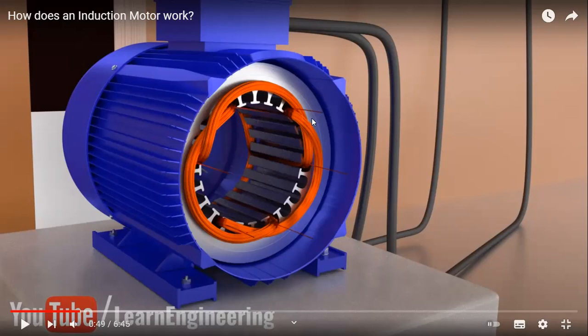steel, which is mixed with silicon or other things that can make the steel a highly permeable path for the flux. Okay.